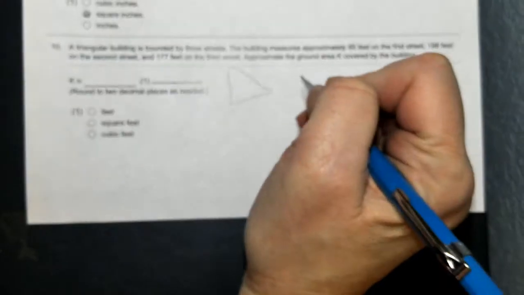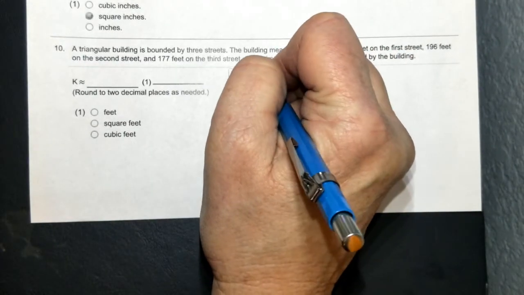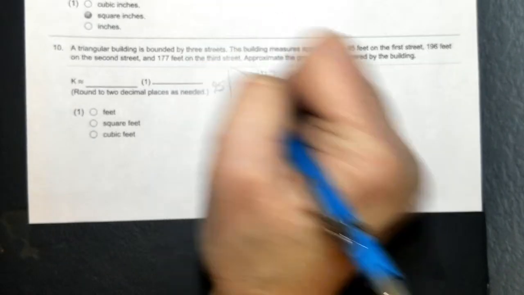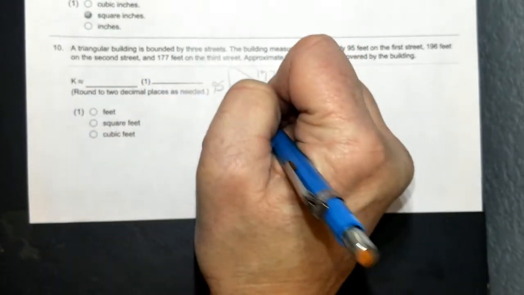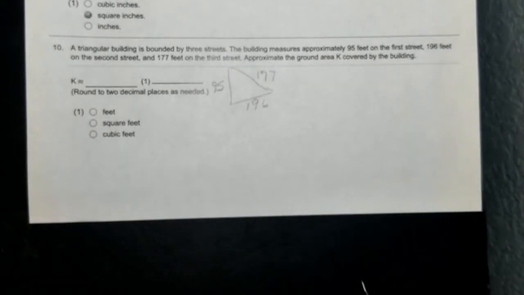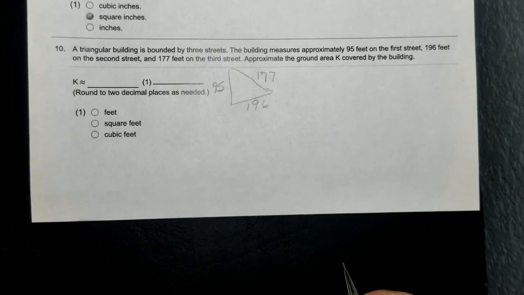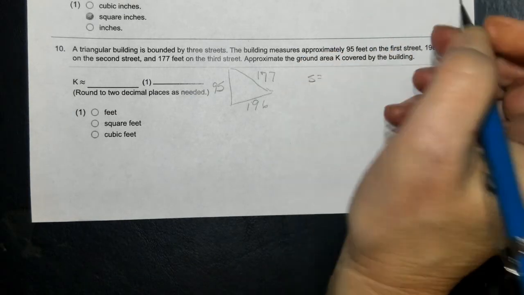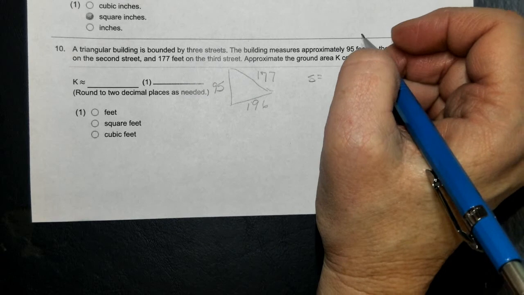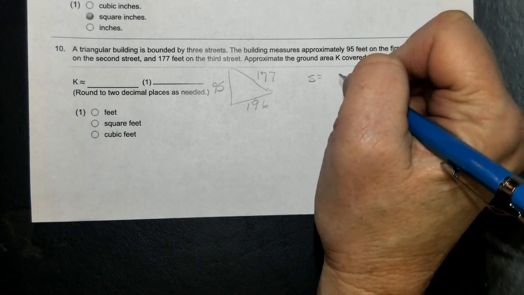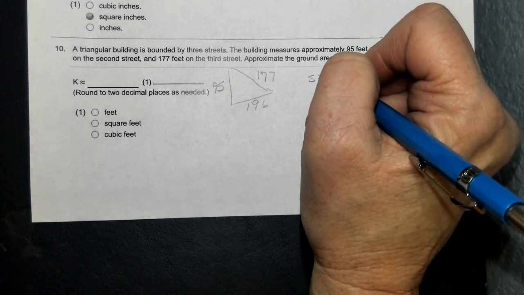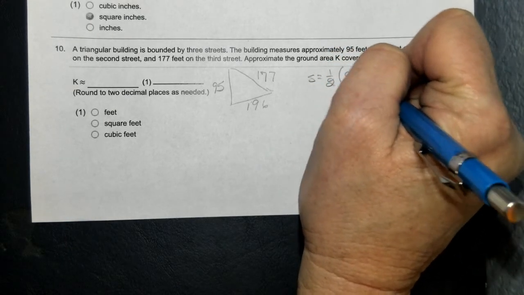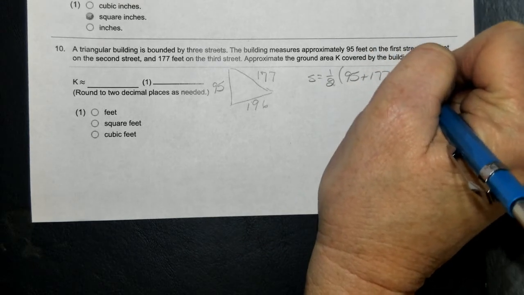Let's see, 177 on one side, 95 on one side, and 196 on the third side. So what do we do? We find out S. First, are you getting the idea that a lot of these architectural ones are more about the sides than they are about the angles? 1/2, 95 plus 177 plus 196.